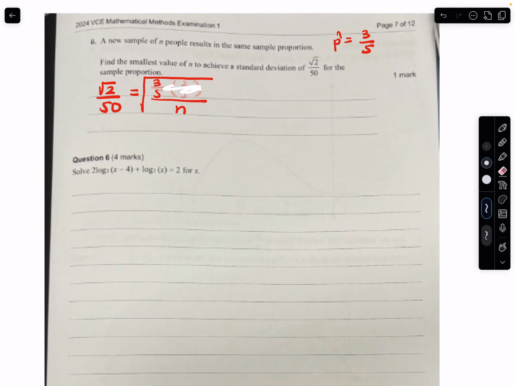Remember, this simplifies to 6 over 25n.